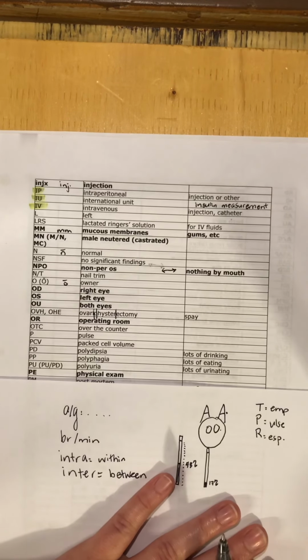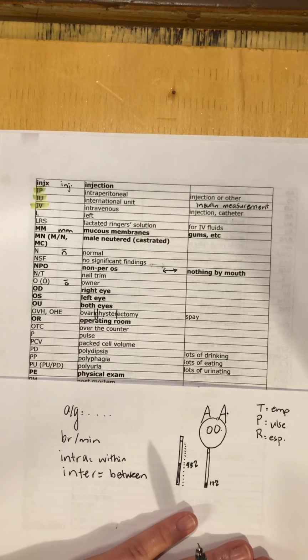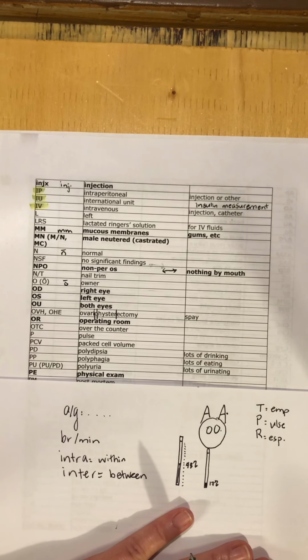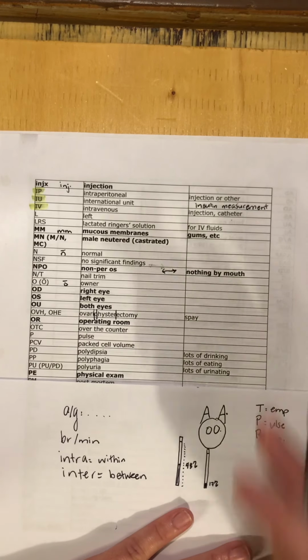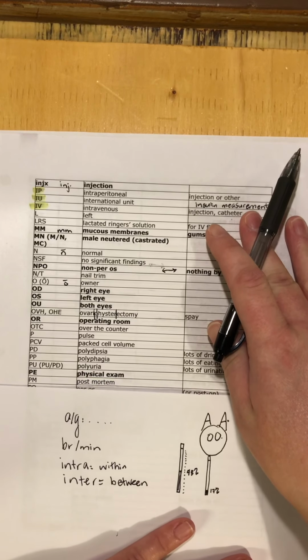So PE is the physical exam. That's the doctor doing the checkup on the animal. So, you know, looking in the eyes, the ears, the mouth, listening to the heart and the lungs, feeling the animal all over. That's the physical exam.